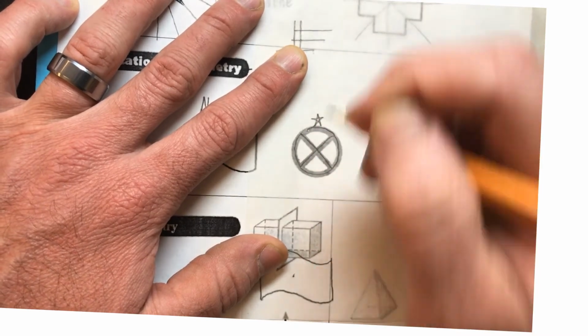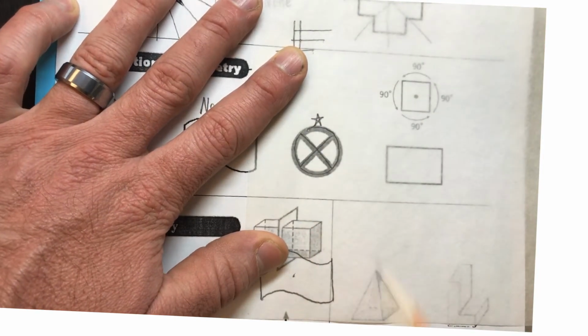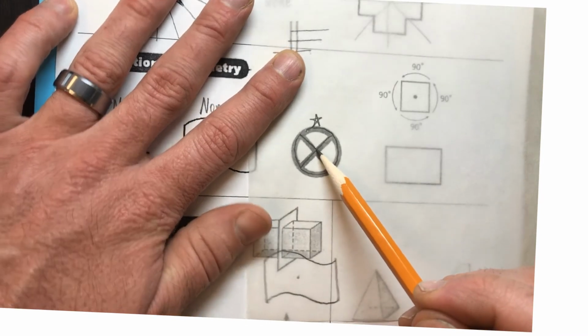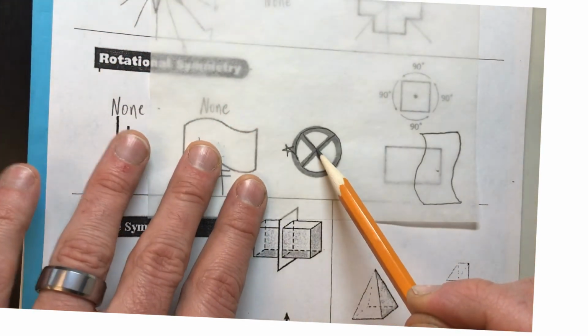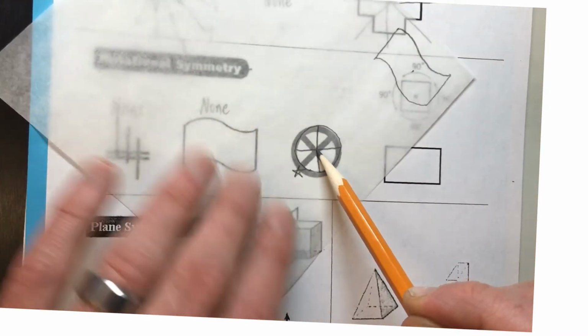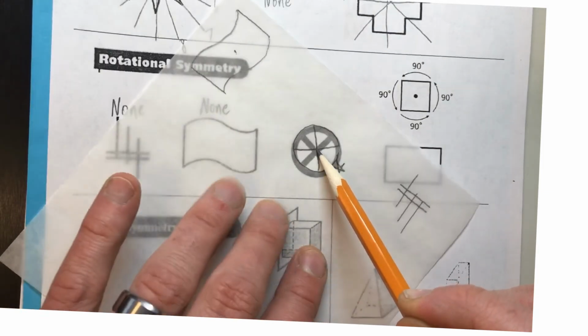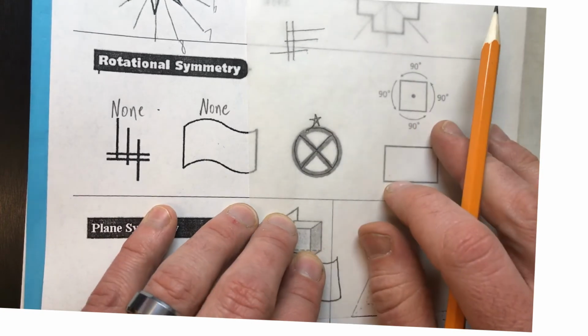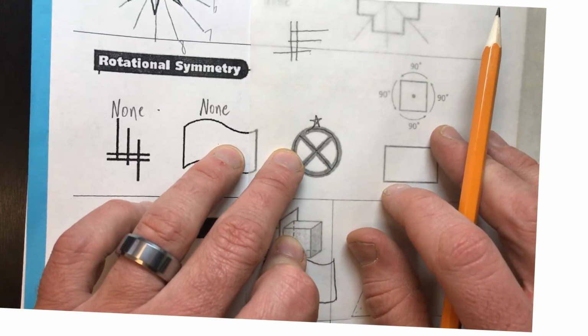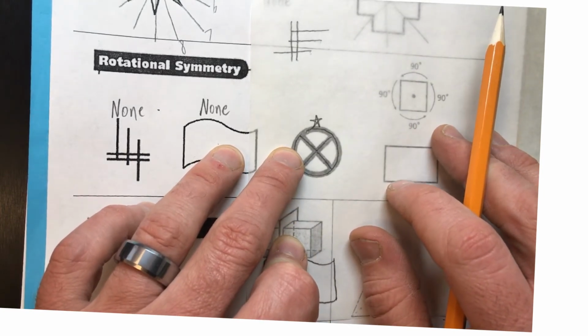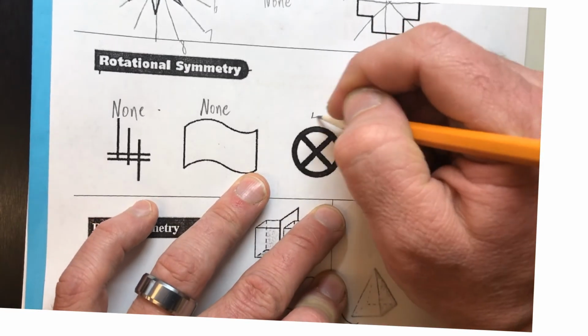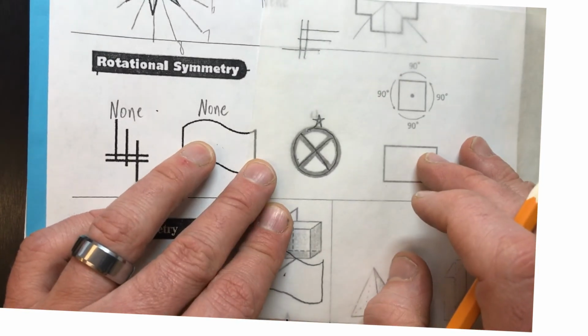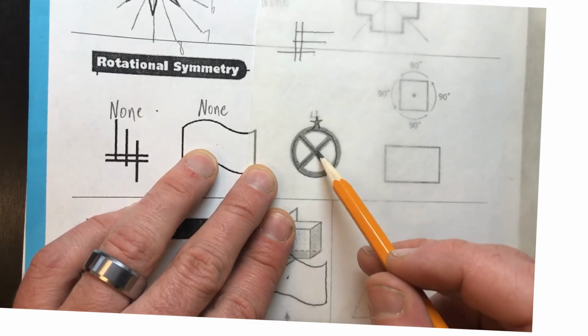Okay, so I'm just going to put a star up here so we'll know where the top is, where I started at. Okay, so does it go back to itself there? Yes. What about here? Yes. Here? Yes. And then all the way back to there. So the question is, how many times can I turn that and it land back on top of itself before it gets all the way back around? 4. And the other question is how many degrees do I have to turn it before it maps back onto itself?